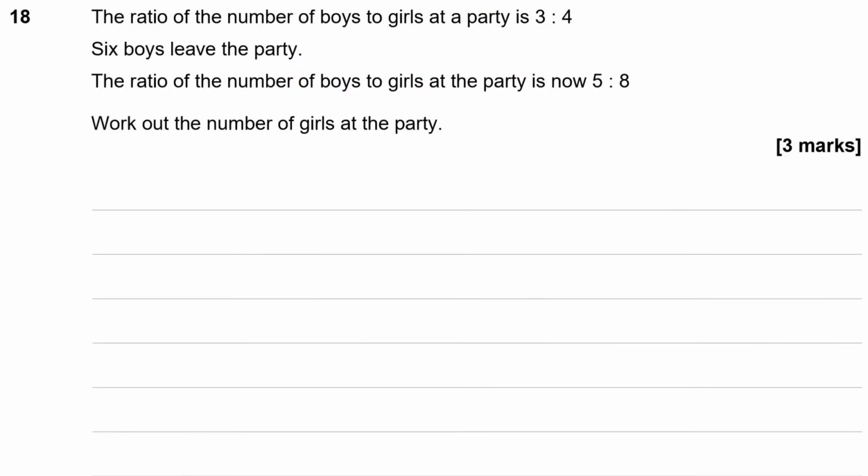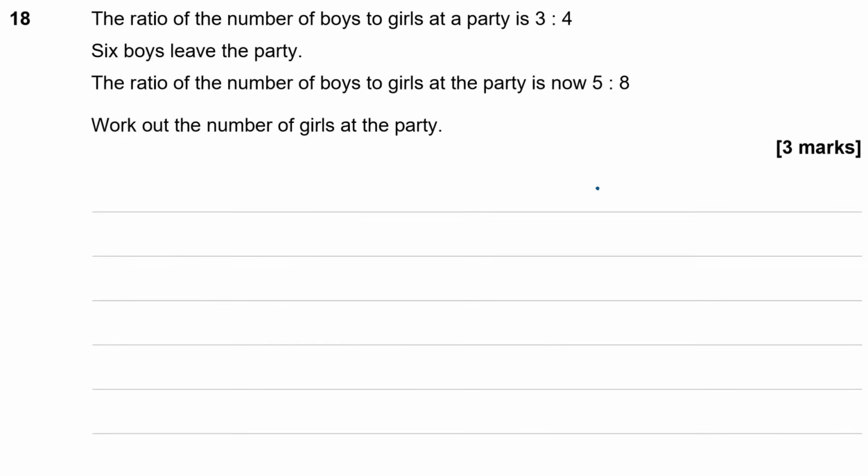The ratio of the number of boys to girls at a party is 3 to 4. 6 boys leave the party. The ratio of the number of boys to girls at the party is now 5 to 8. Work out the number of girls at the party.